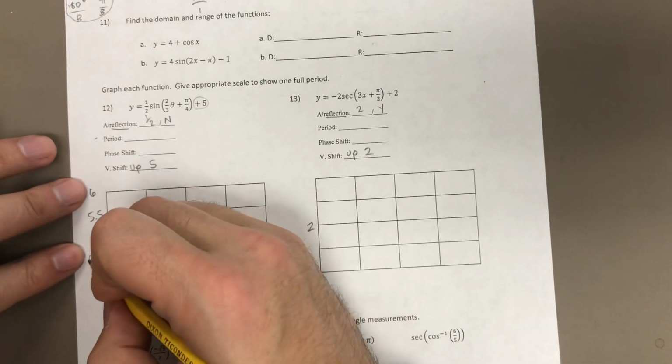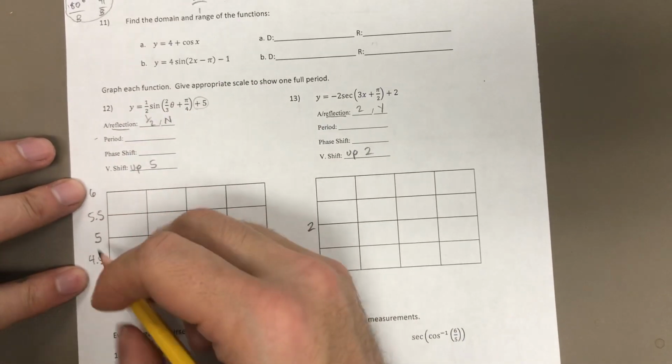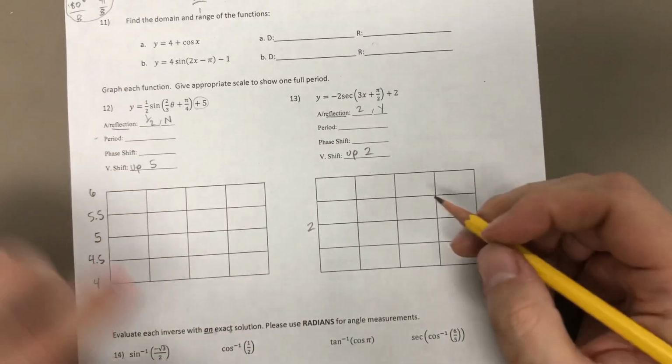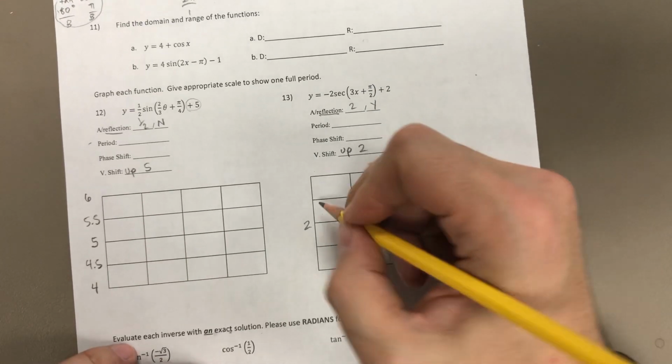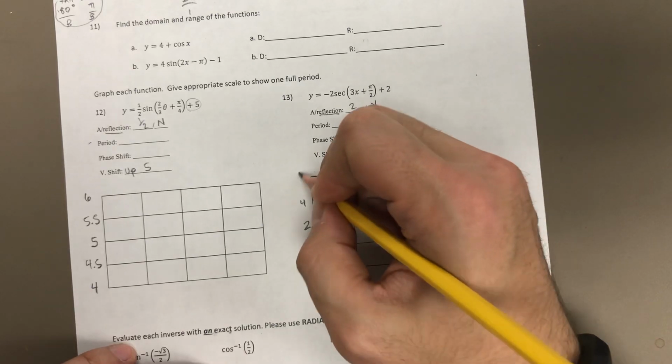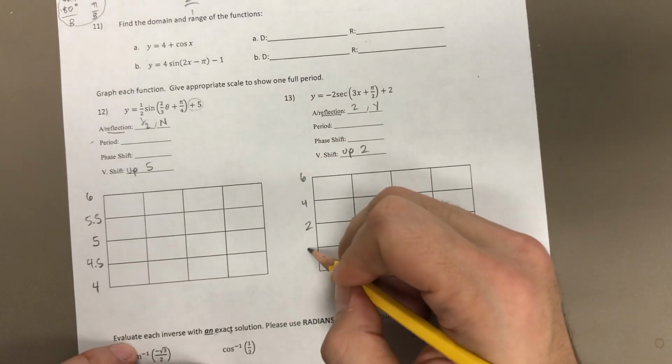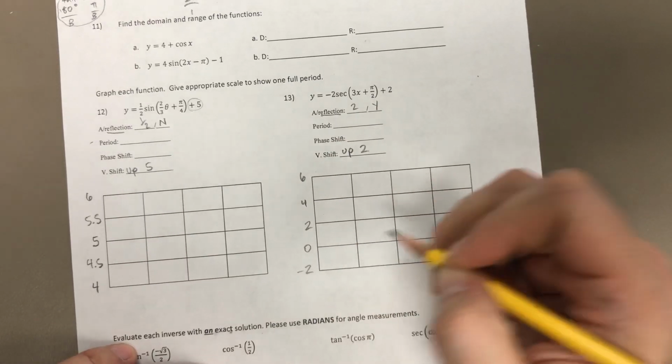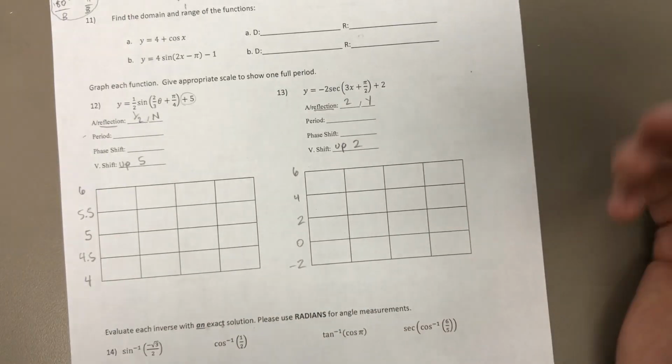5.5 minus a half would be 5, and if I subtracted another half, that'd be 4.5. The amplitude on this one is 2, so I go up 2 to 4, and then up 2 again to 6, and then down 2 to 0, and then down 2 again to -2. So that creates your y-axis.